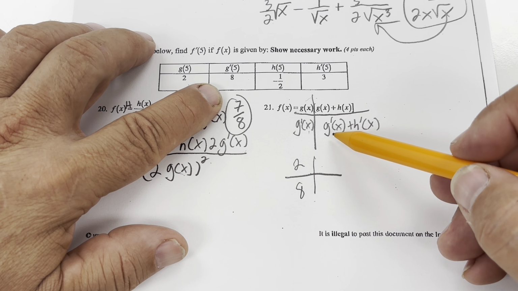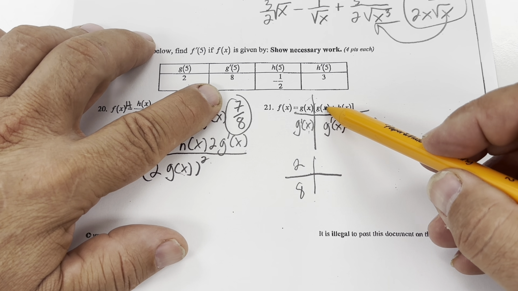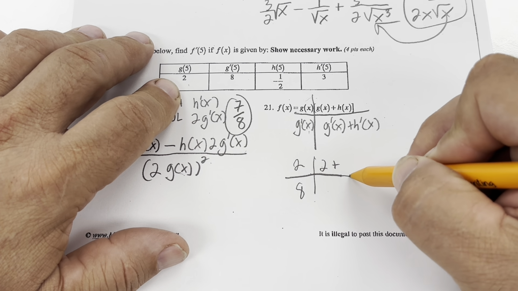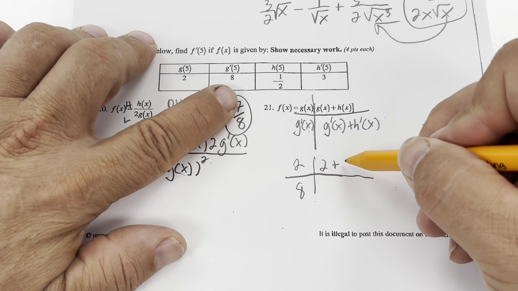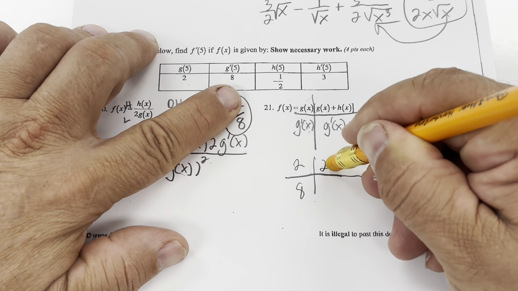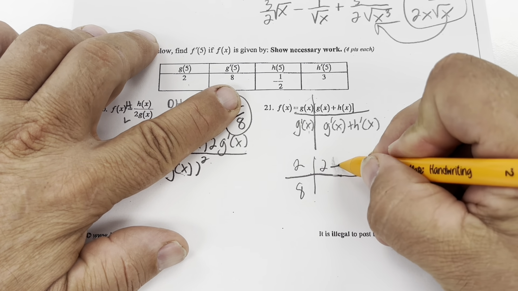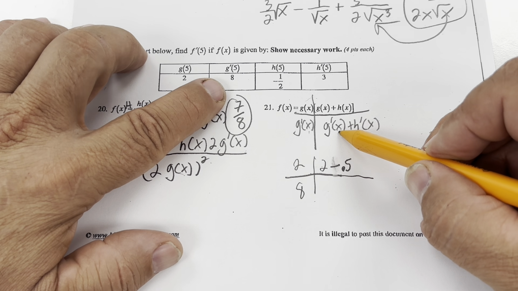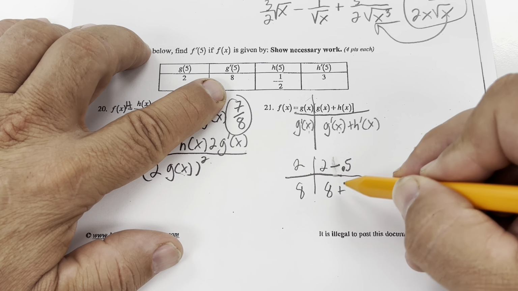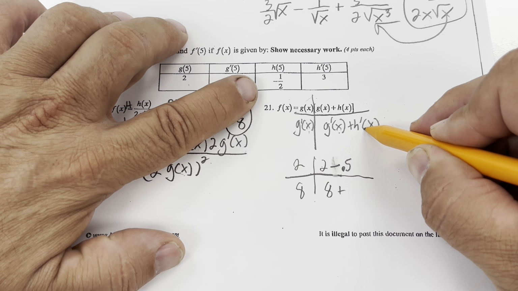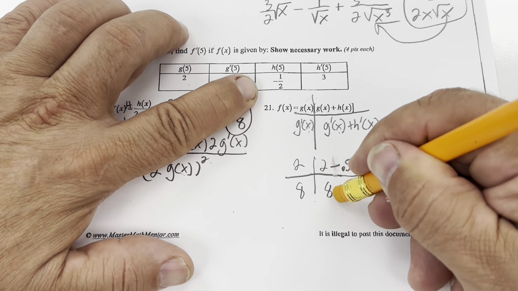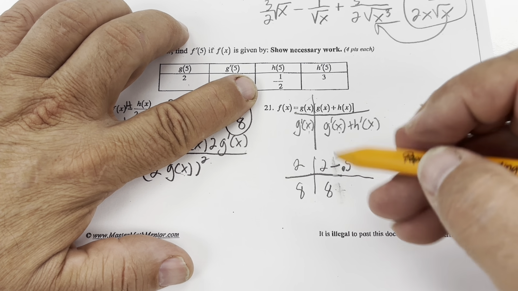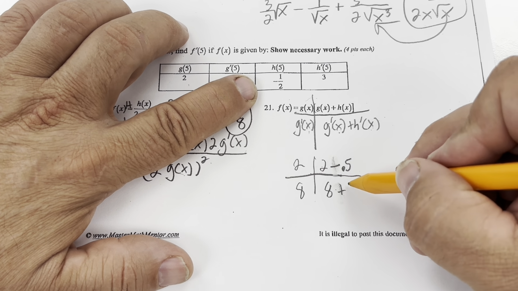And then g of 5 is 2, plus h of 5 is negative 0.5. So 2 minus 0.5. g prime of 5 is 8 plus h prime of 5 is negative 1/2, so minus 0.5. Oh, h prime of 5 is 3.